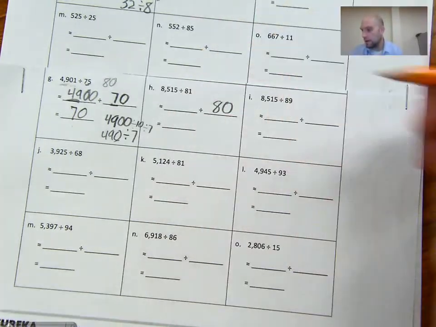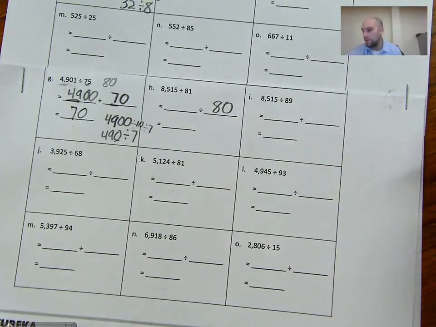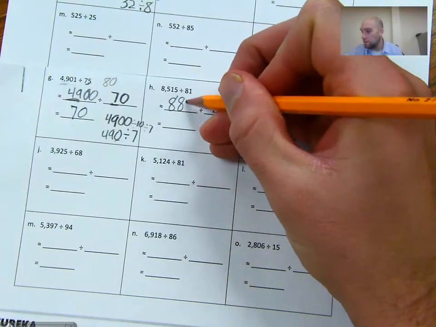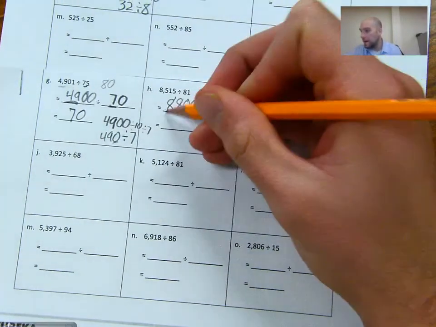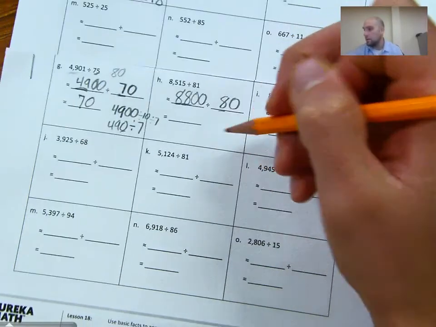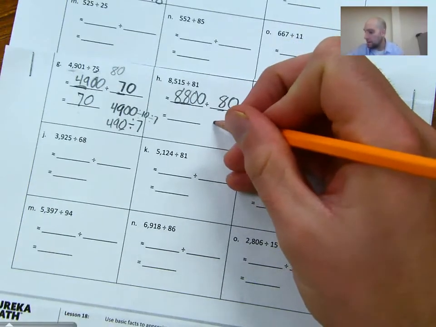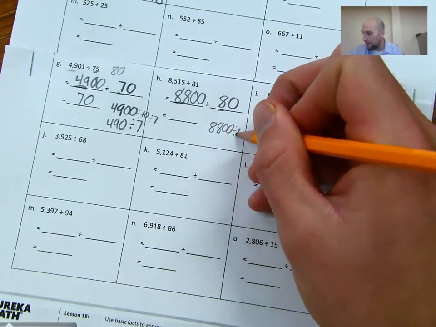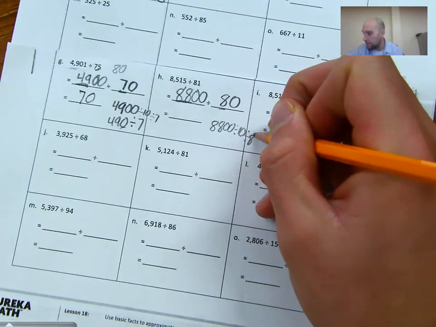But I could also get a little bit closer. Instead of rounding that to 8,000, I could round to 8,800, because I know 88 is a multiple of 8. And then I would take 8,800, divide that by 10, divide it by 8.